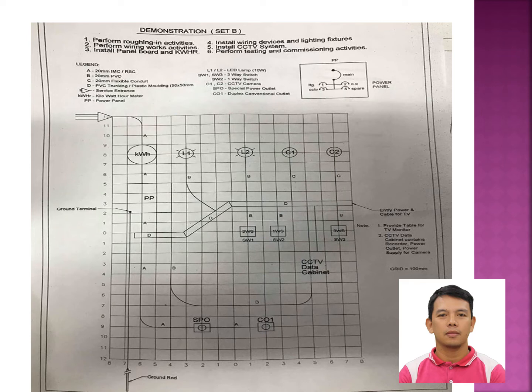From the service entrance down to the kilowatt hour meter, the panel board, and then the ground, connect the panel board to the ground. Then the light or the lamp, and other lamps controlled by three-way and single pole, and next are camera 1 and camera 2.